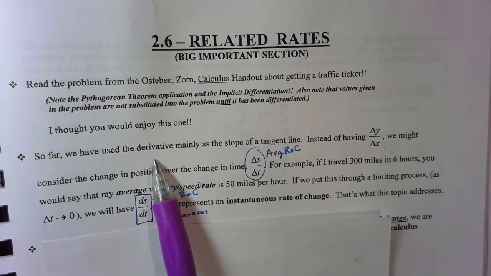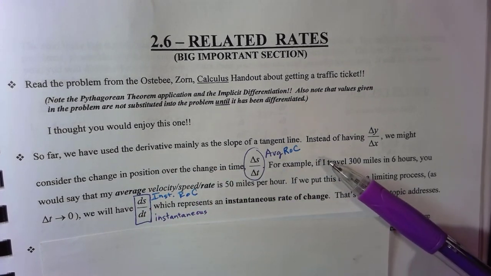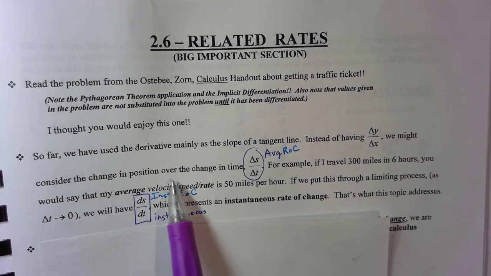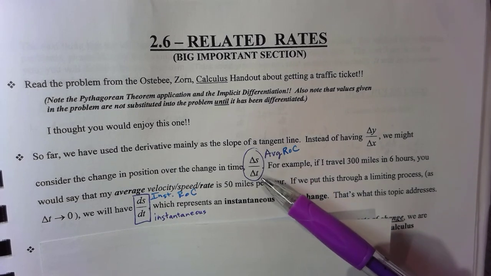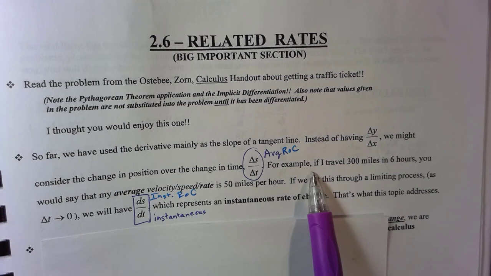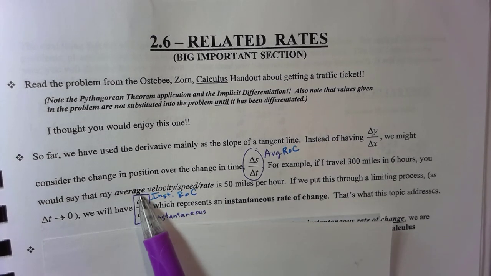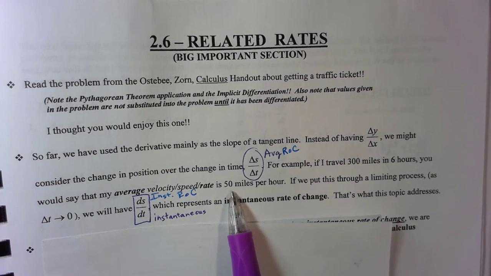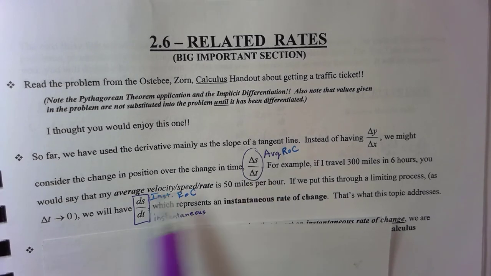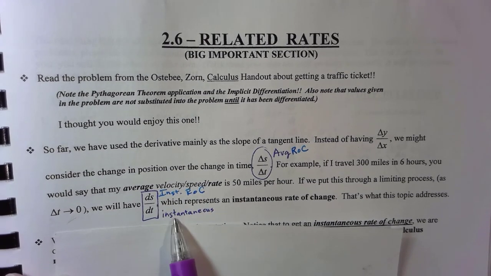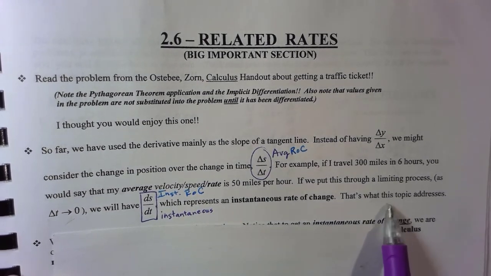So far, we have used the derivative mainly as the slope of a tangent line. Instead of having delta y over delta x, we might consider the change in position over the change in time, delta s over delta t. For example, that would be your average rate of change. If I travel 300 miles in 6 hours, you would say that my average velocity or speed or rate is 50 miles per hour. But if we put this through a limiting process as delta t goes to 0, we will have ds dt, which is our instantaneous rate of change. And that is what we're going to talk about now.